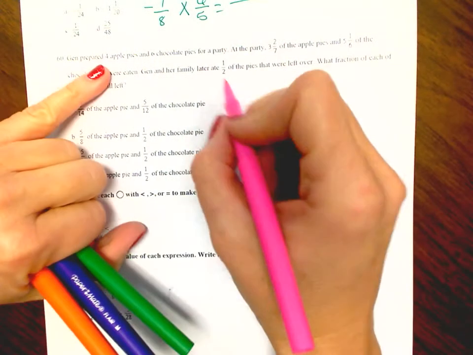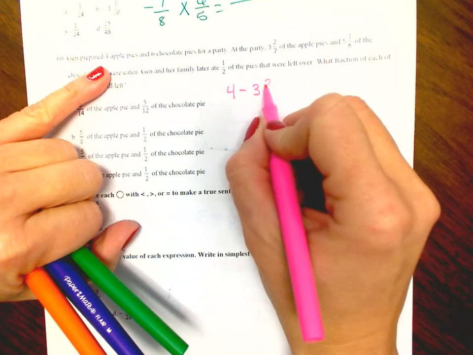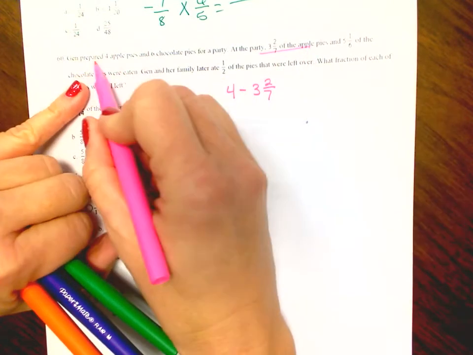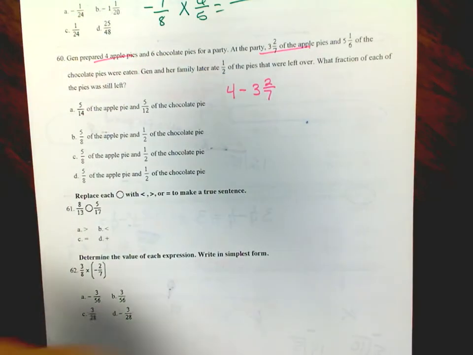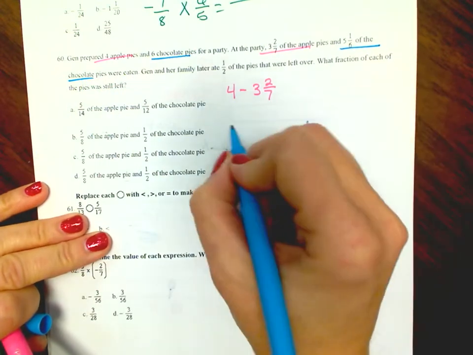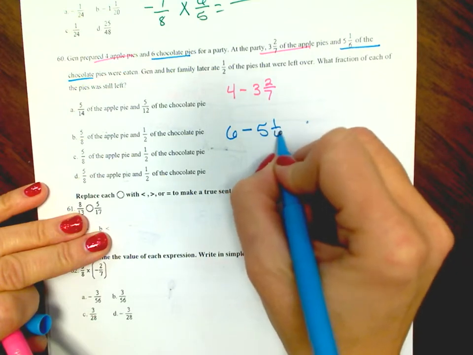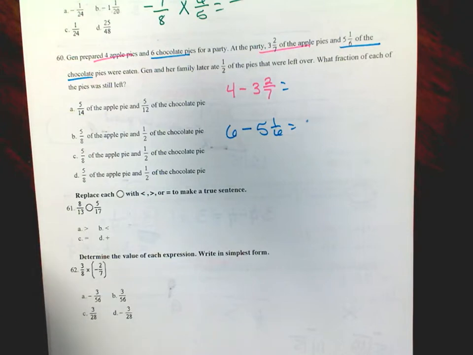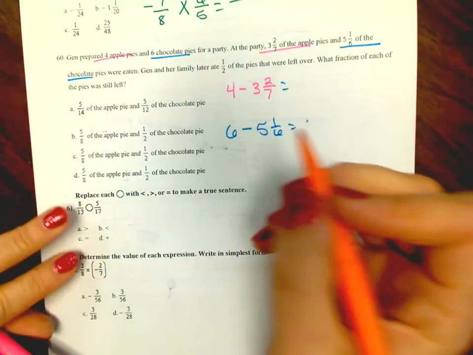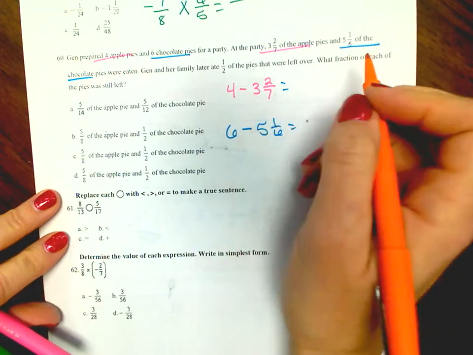So again, let's take your 4 apple pies and subtract 3 2/7. These were apples, those are your apples. 6 chocolate, and this is your chocolate pies. So then we're going to have 6 chocolate pies minus 5 1/6. So we need to change this to a common denominator.